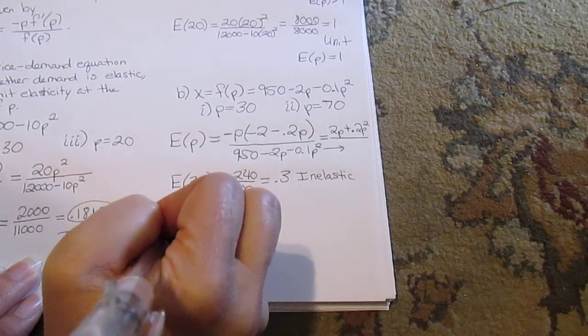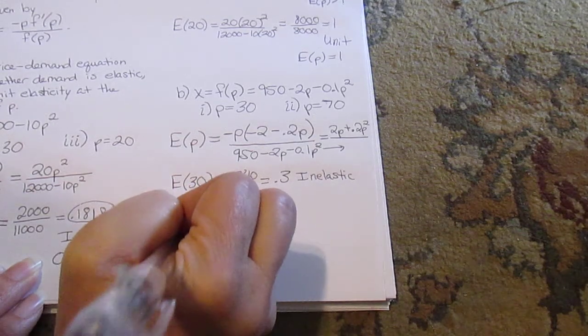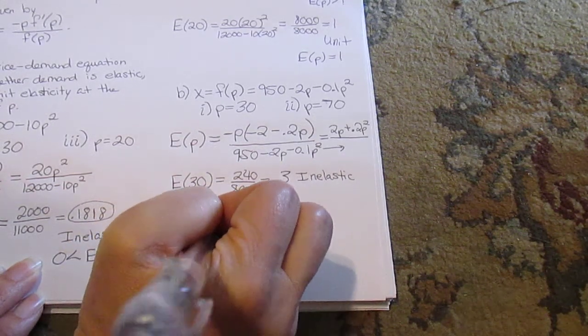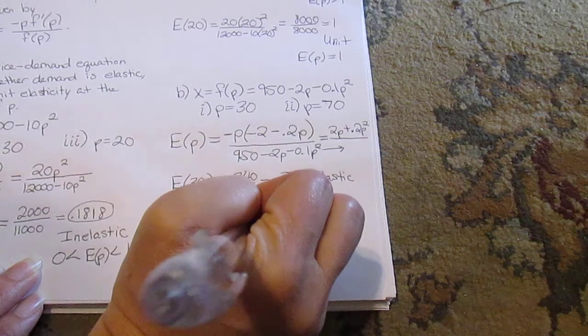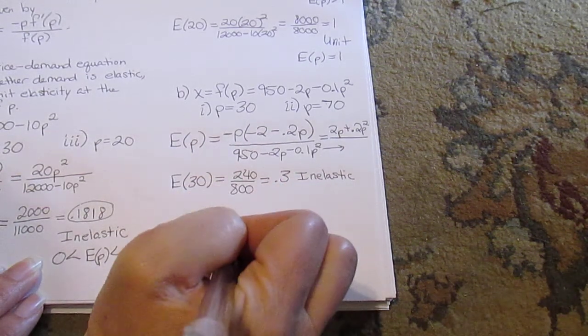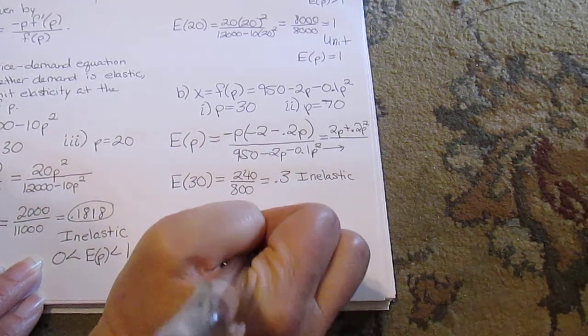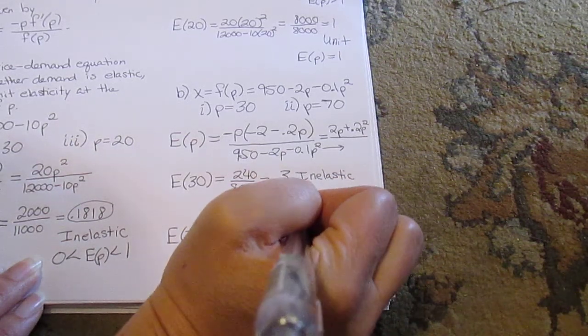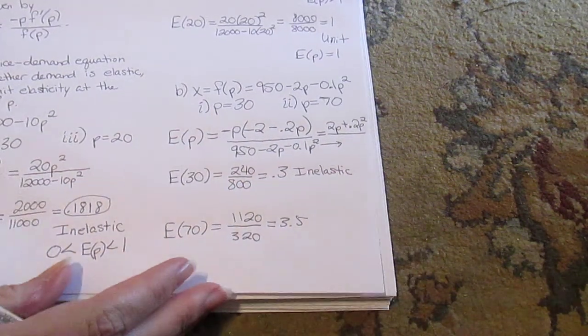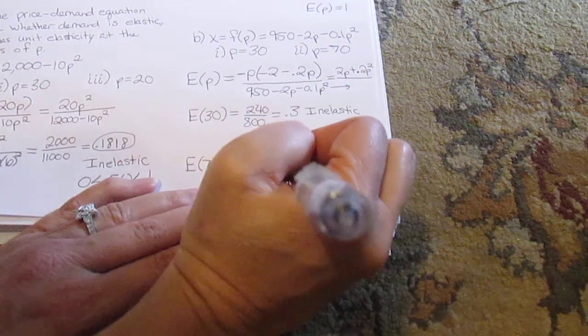And then for E of 70, when I plugged it in, I got 1,120 over 320, which gave me 3.5. And that one's an example of elastic.